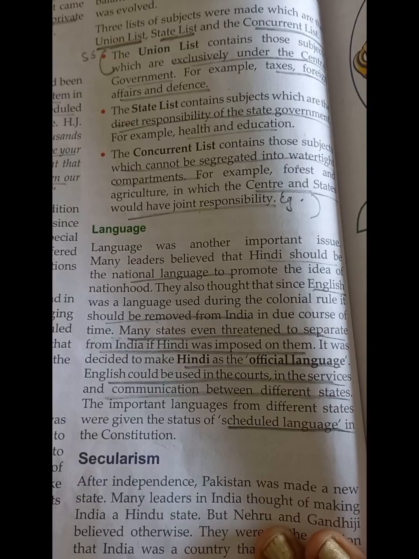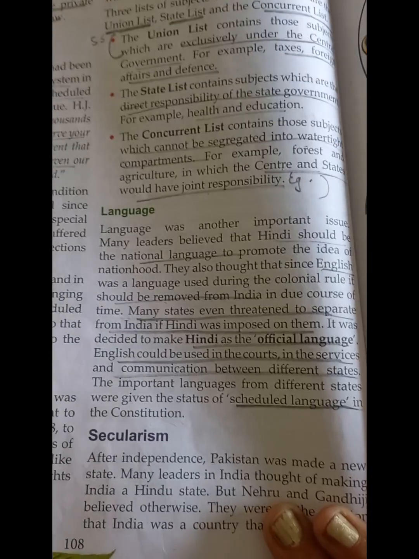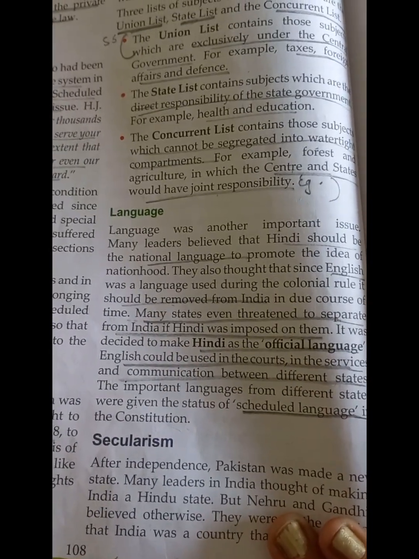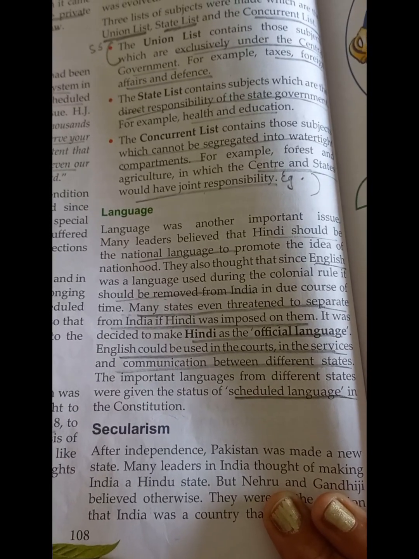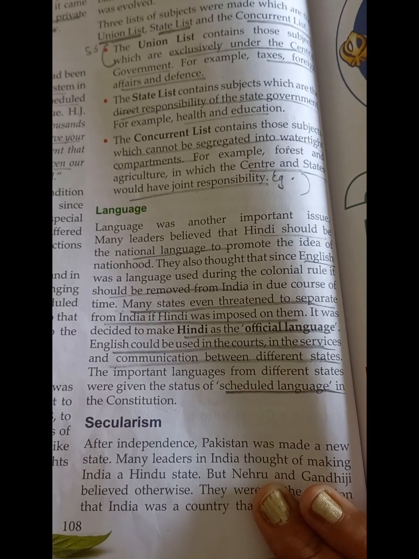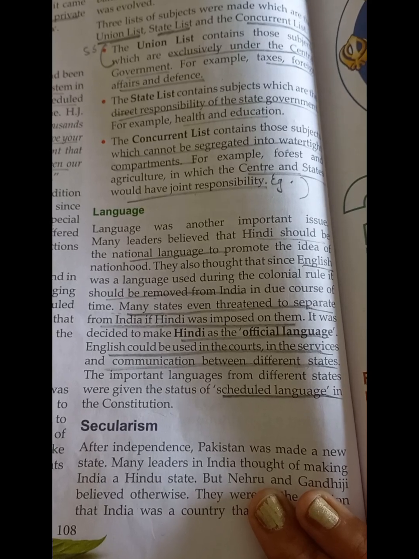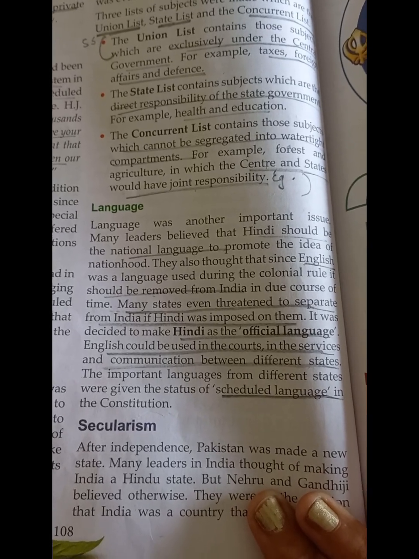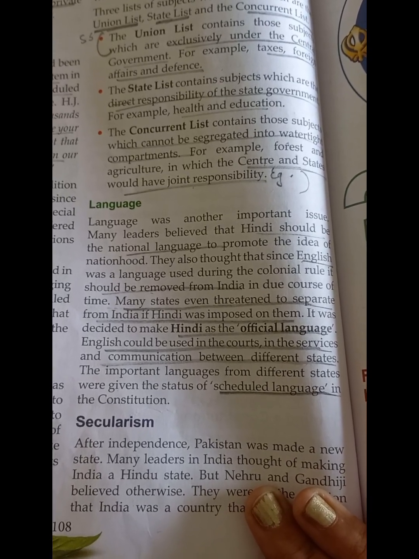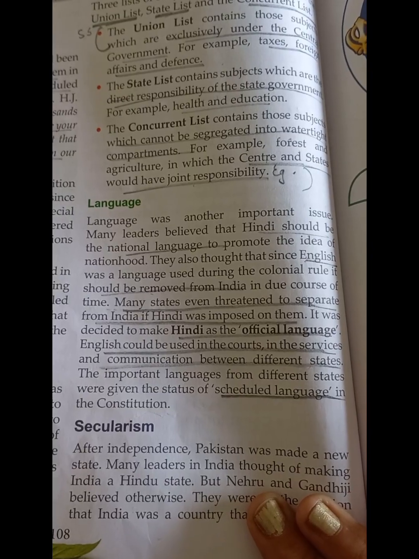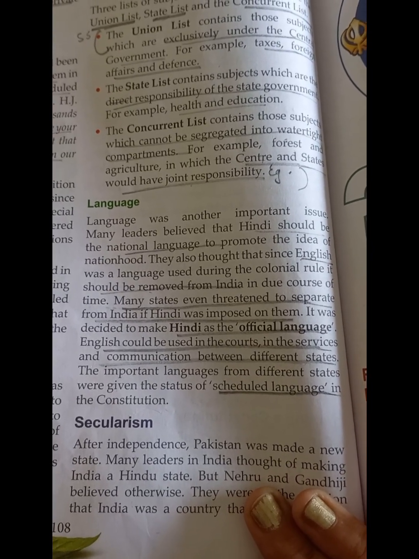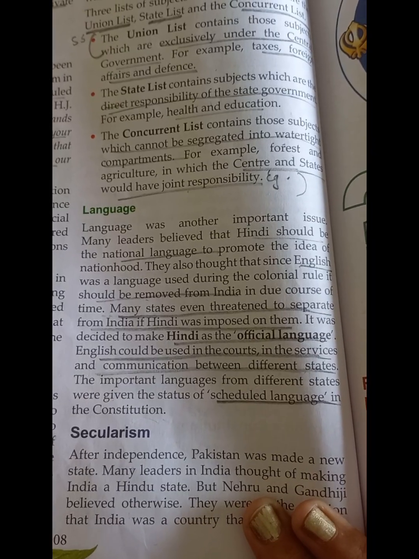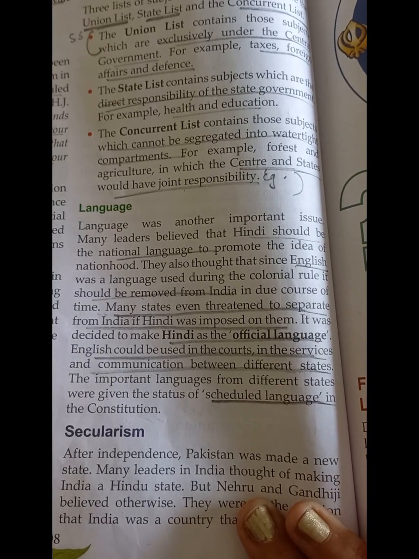Now, after people demanded Hindi to be the national language, many states came forward saying that they do not speak Hindi and they want a special language for their own state. Many states even threatened to separate from India if Hindi was imposed on them. It was decided to make Hindi the official language only. English could be used in the courts, in the services, and for communication between different states.